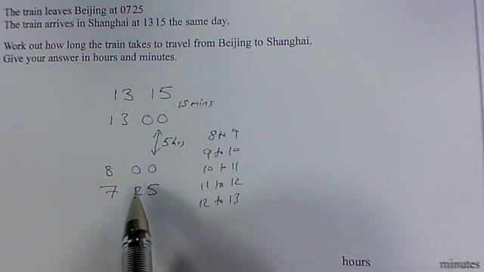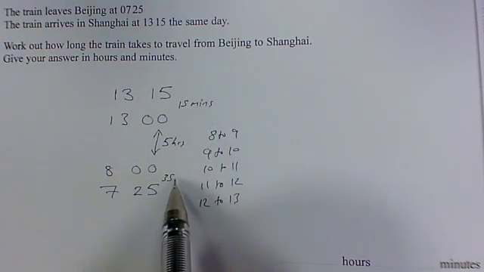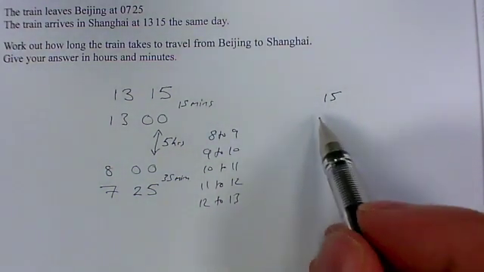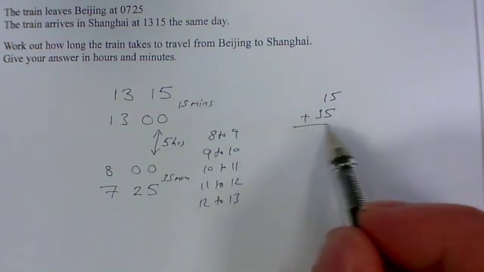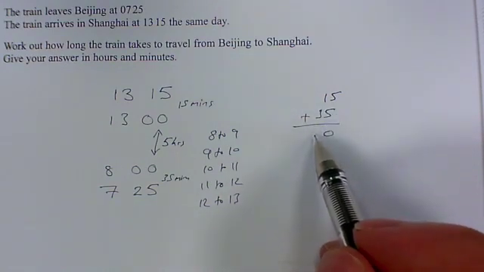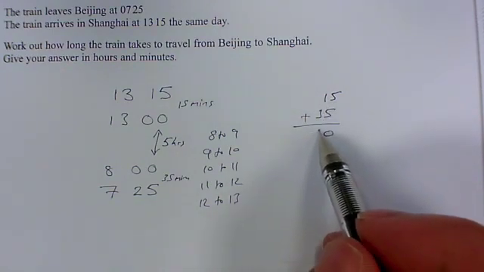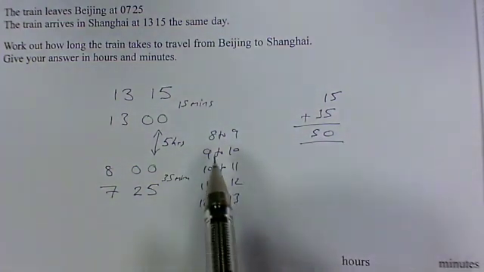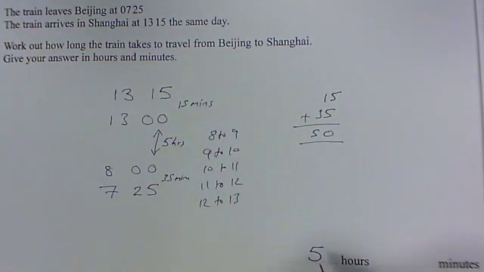And from 25 to the hour, that's going to be 35 minutes. And fortunately, if we add 35 and 15, we're going to get 50 minutes. And 50 minutes is not as much as an hour. So I've actually been quite lucky with this question. I haven't had to change the number of hours. So there's been 5 hours and 50 minutes. And that's the answer to the question.